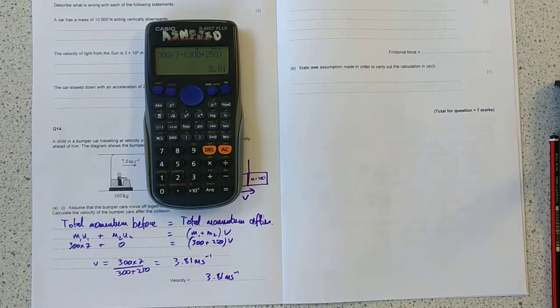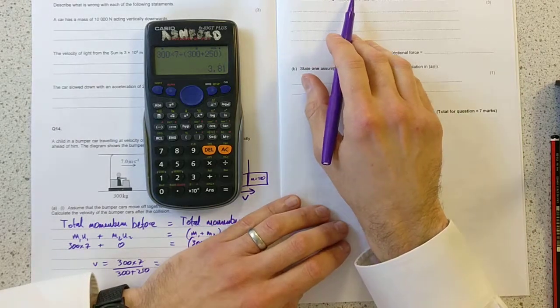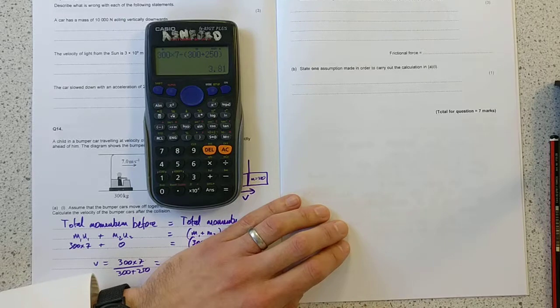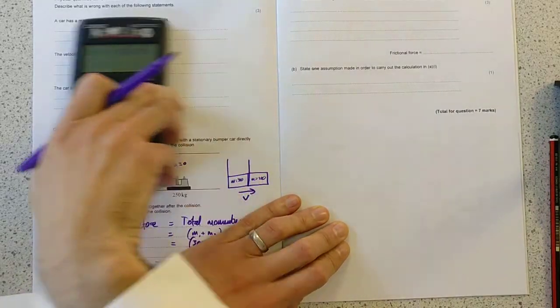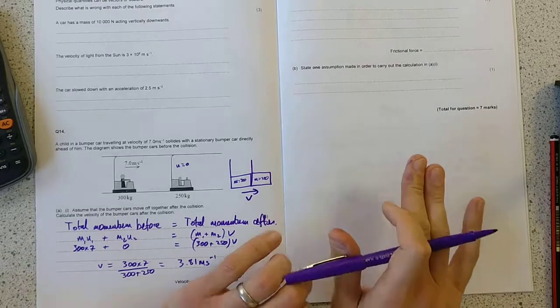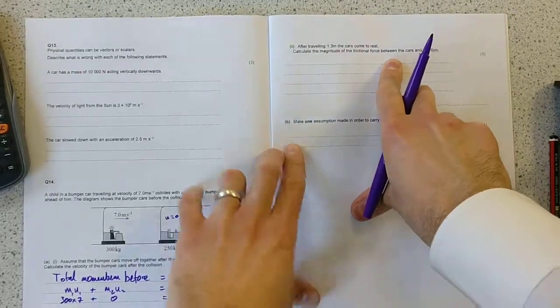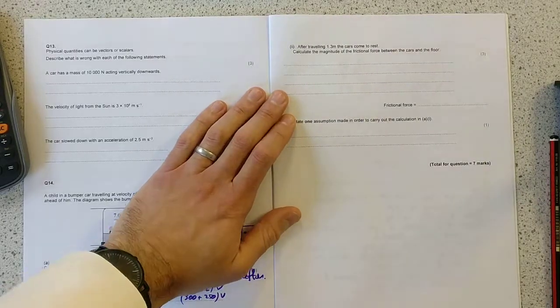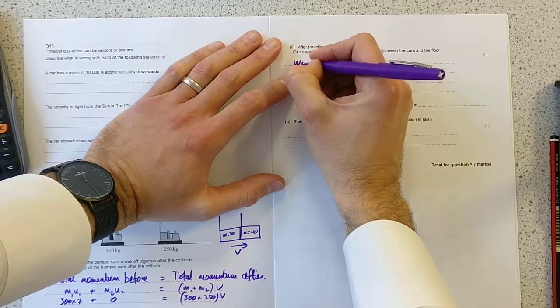Okay, so then it says that the cars come to rest after travelling 1.3 metres. Calculate the magnitude of the frictional force between the cars and the floor. So you can do this using F equals ma and initial and final velocities, but I'm going to do it with energy actually here, because what's going on is that the friction is doing work.